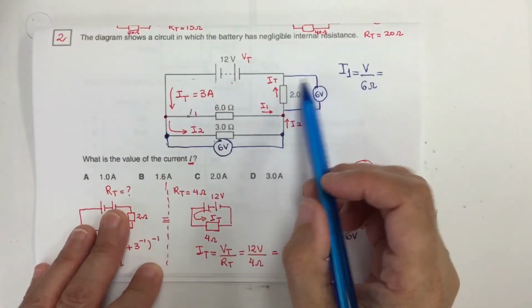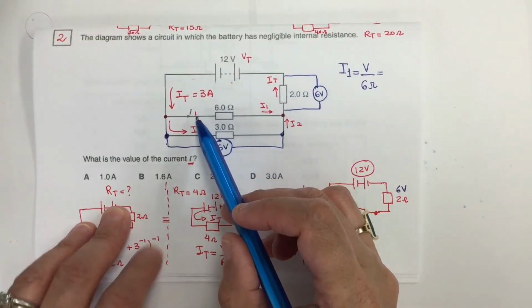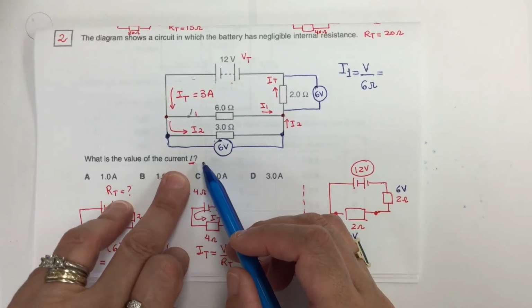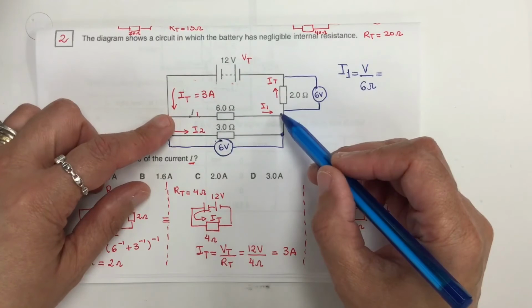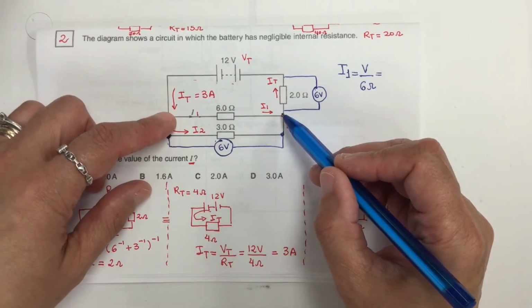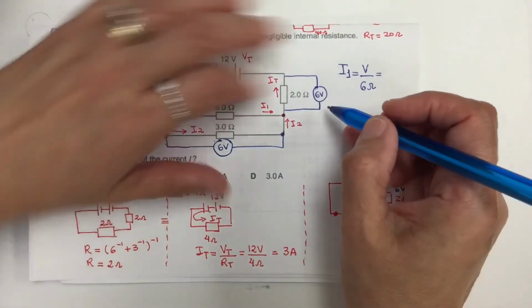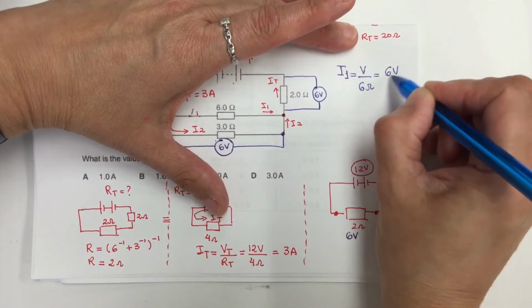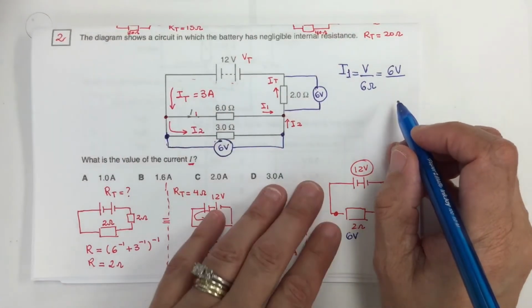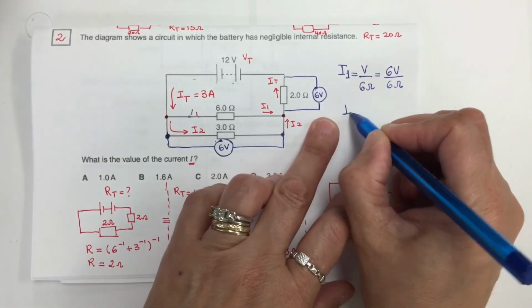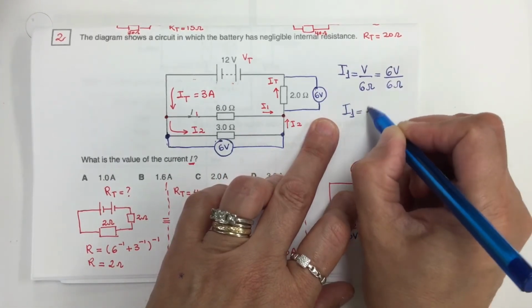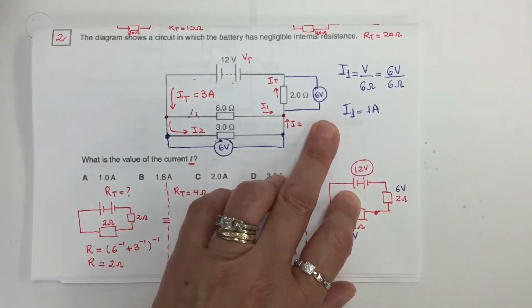So the current I1, the one that the problem is asking for, using Ohm's law, is the voltage across this resistor, which is 6 volts, over the value of the resistor, which is 6 ohms. So my current is 1 amp.